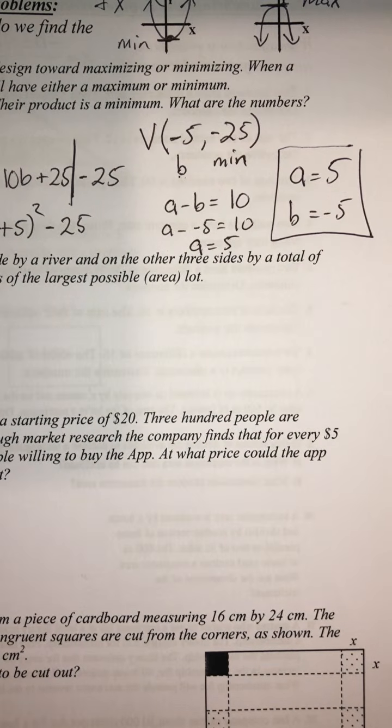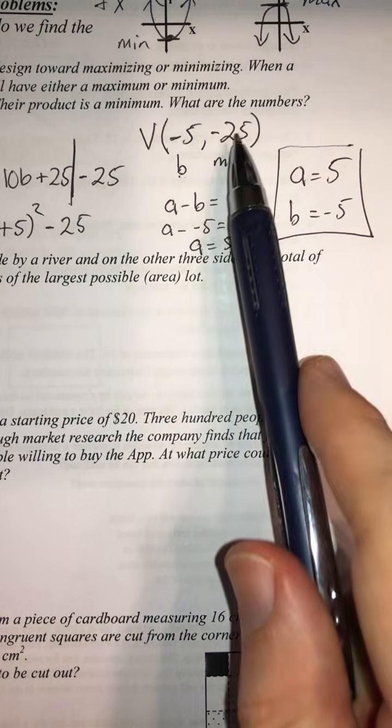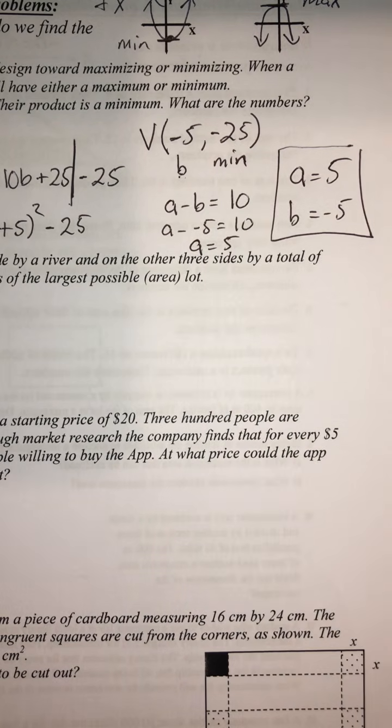Sometimes this question will ask you what is the minimum value that they could get, so then you'd have to give me this, or it could just be give me the two x and y values.